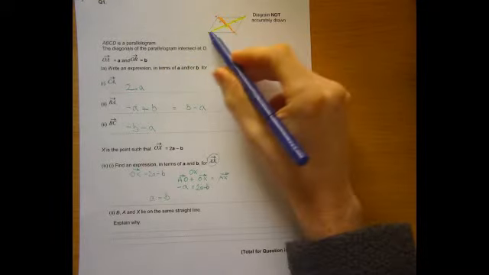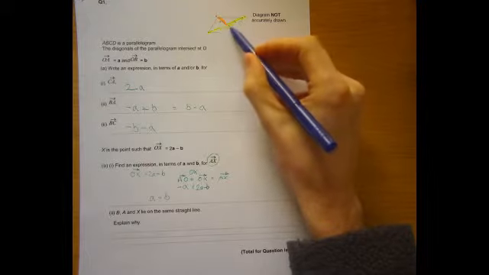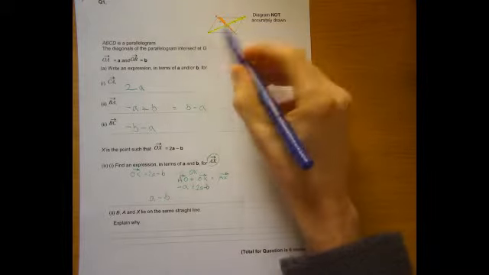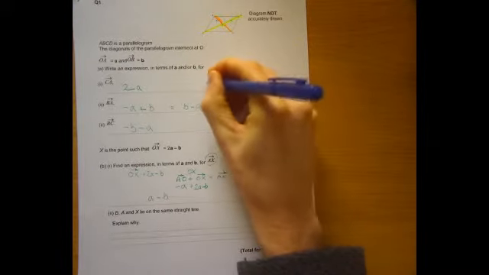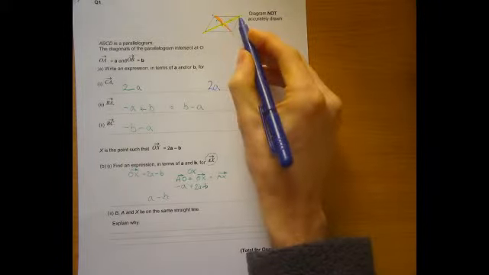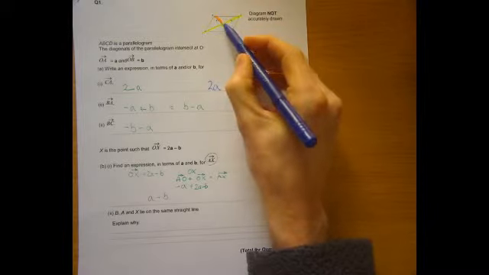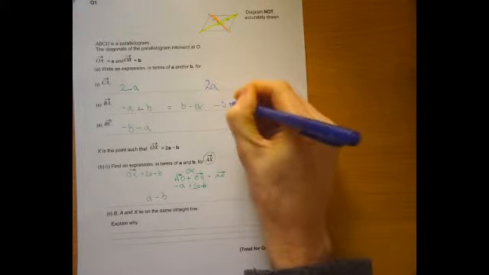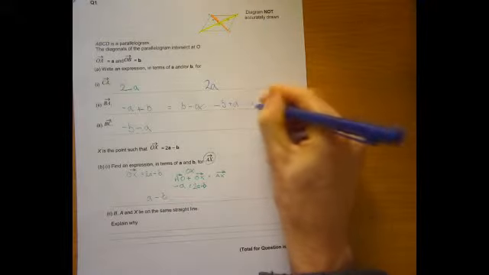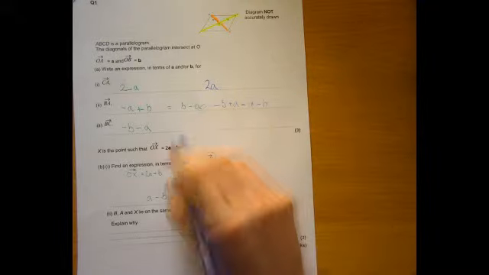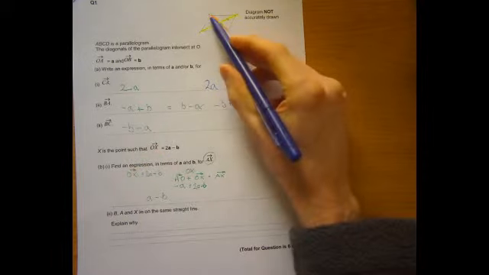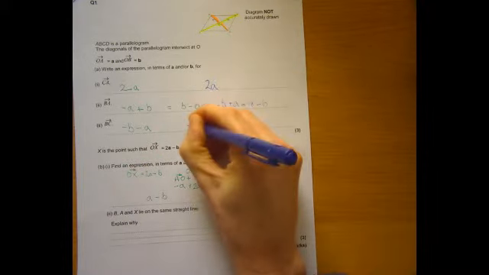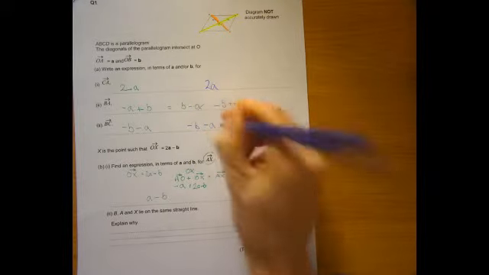It's a parallelogram, so you know that this bit is the same as that bit, and that bit is the same as that bit. So C to A will be twice the distance of vector A, which is 2A. B to A is minus B plus A. Got that wrong last time. Minus B plus A, or A minus B. Now B to C is going to be minus B minus A, which I've written there.